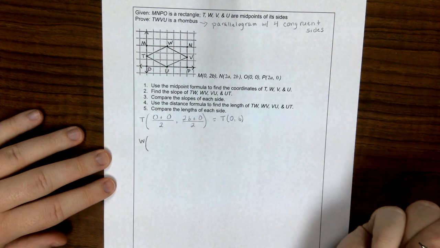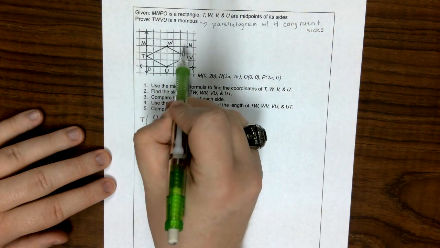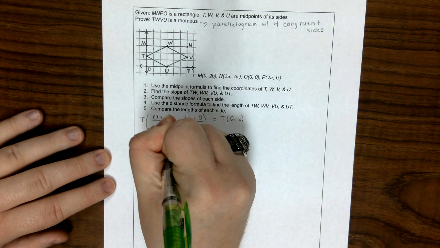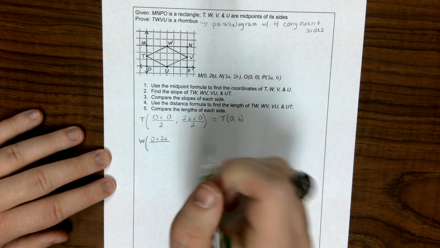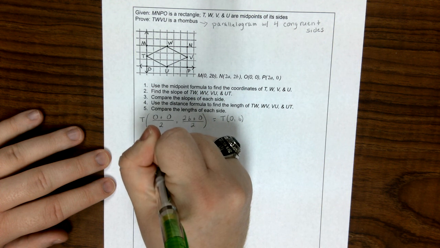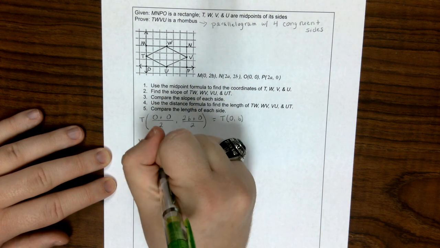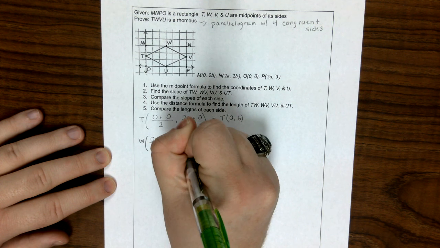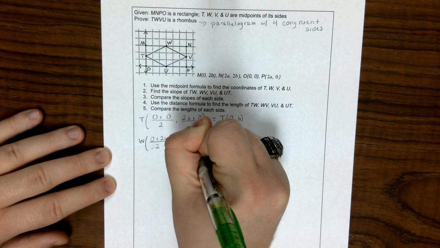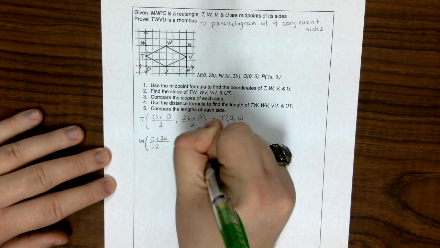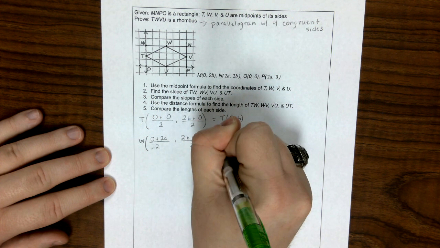W. W is between M and N, so we'll use M and N. 0 plus 2a over 2, and the y of M is 2b. The y of M plus the y of N, all divide 2.